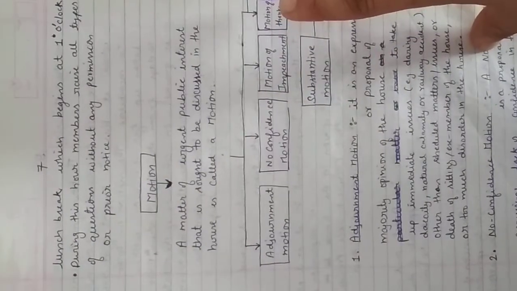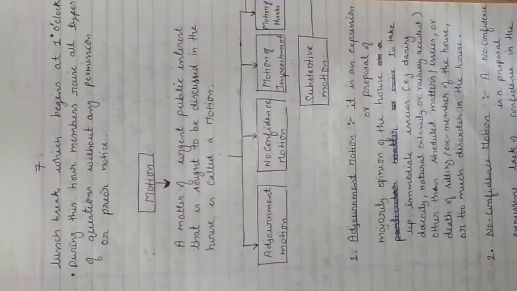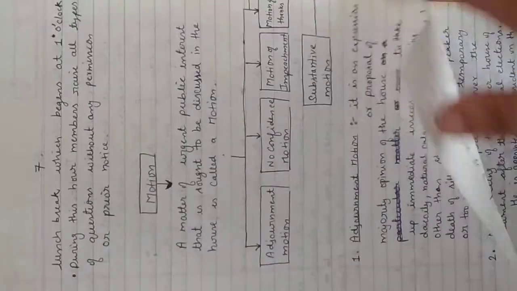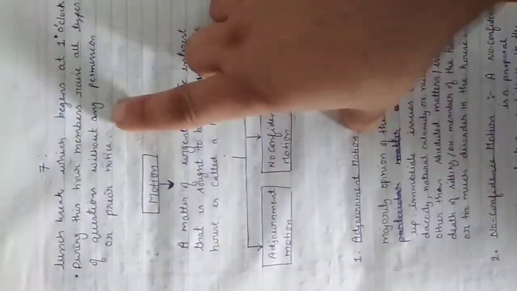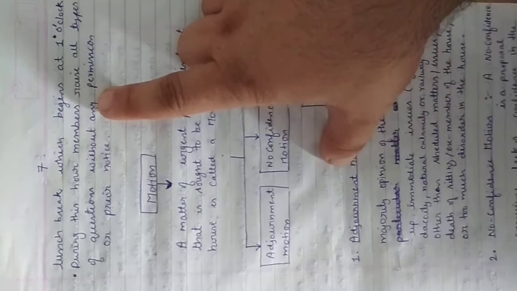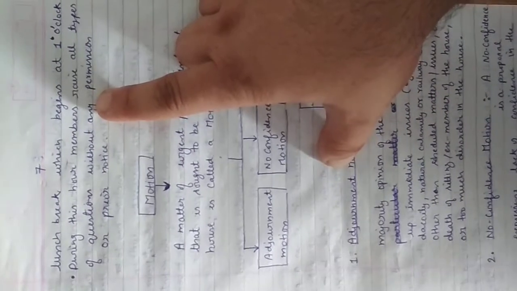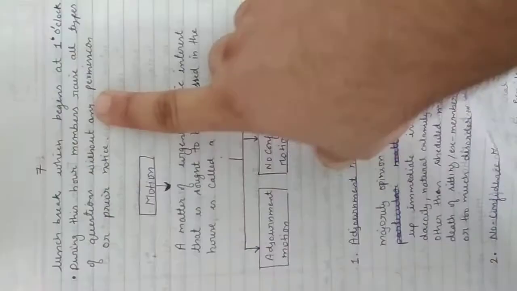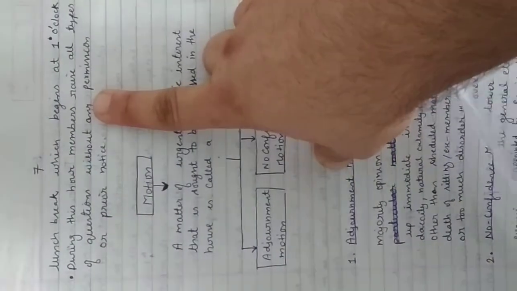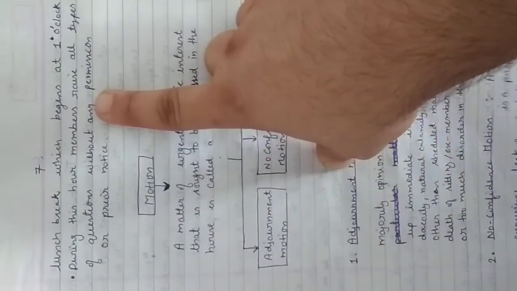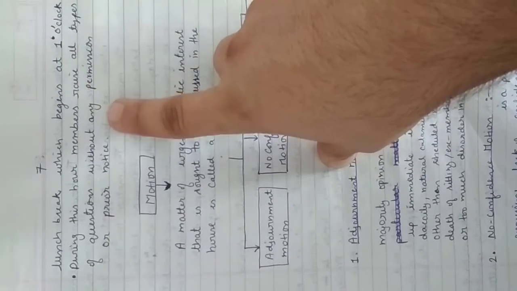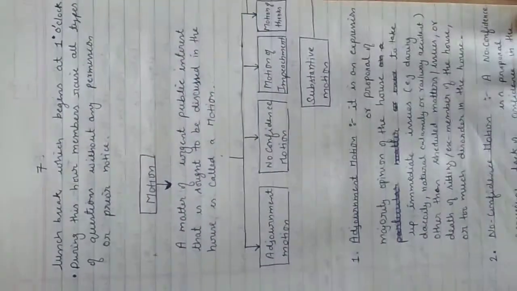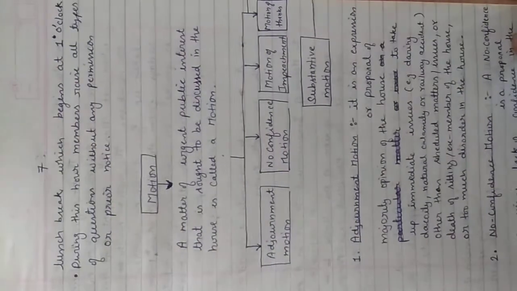During this hour, members raise all types of questions without any permission or prior notice. Members may raise questions randomly, unlike question hour, where they needed permission. In Zero Hour, they can ask questions without any prior notice or permission.